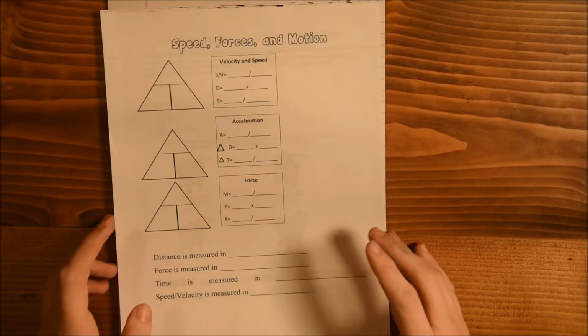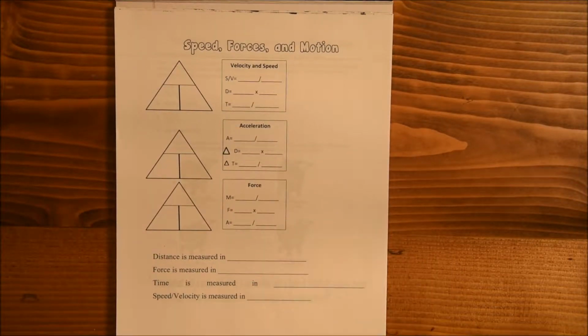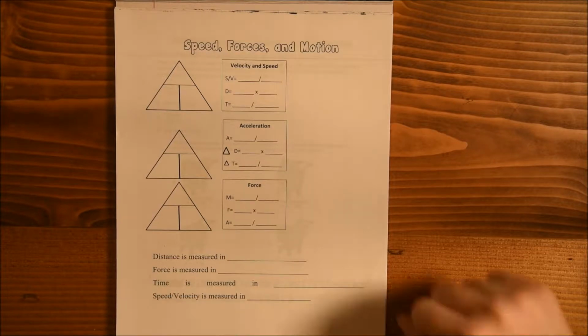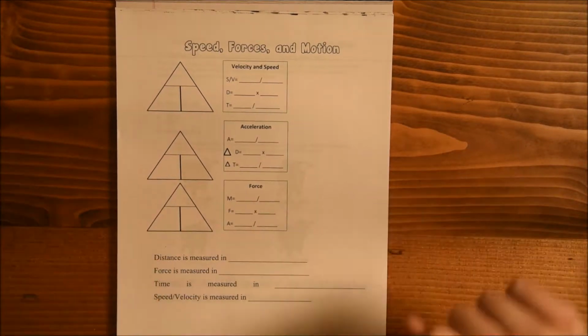Hey guys, this is your speed, forces, and motion page of your ACP review. Let's get started. All right, here are 3 different formulas.